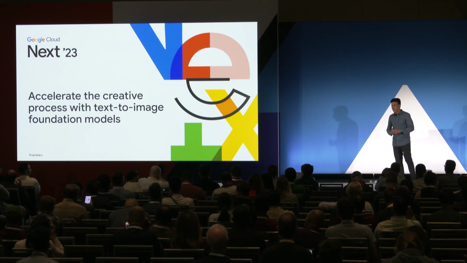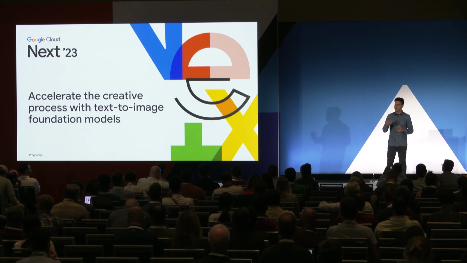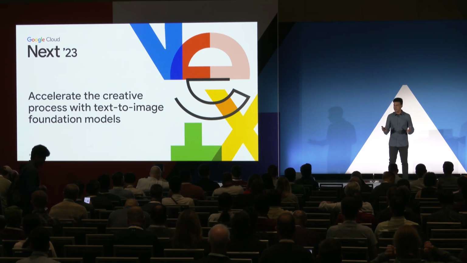When you look at a name like Accelerate the Creative Process with Text-to-Image Models, two things strike. One is creative, so we're talking today about creativity. And second, text-to-image foundation models, so generative AI. Our goal today is to get across those 2 points. We have an exciting session today, and let's get started with it.